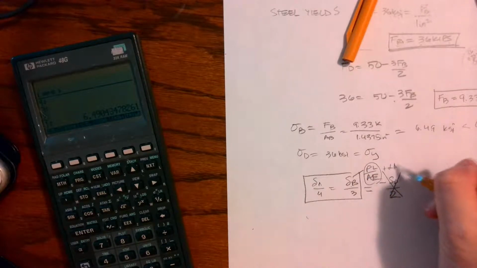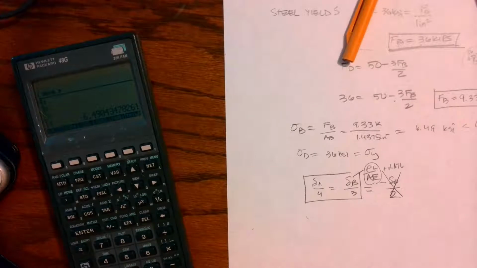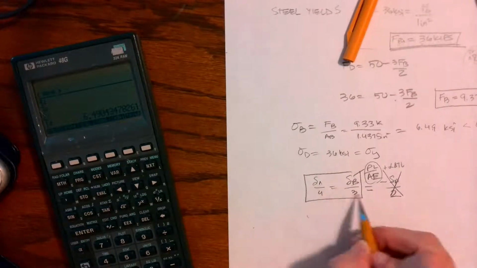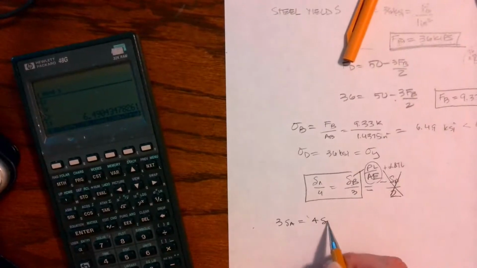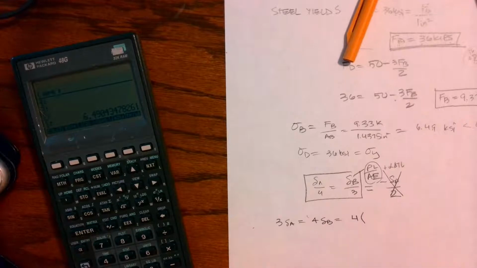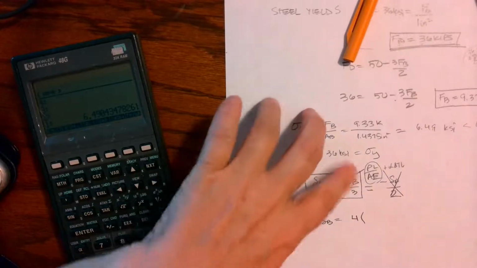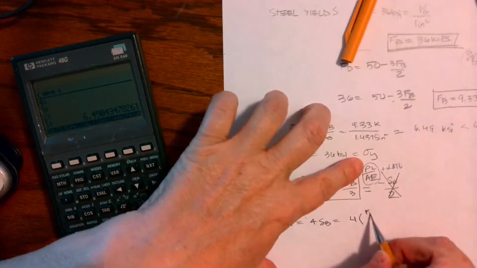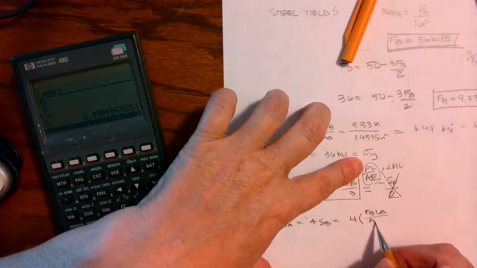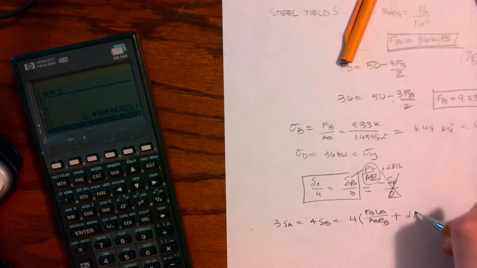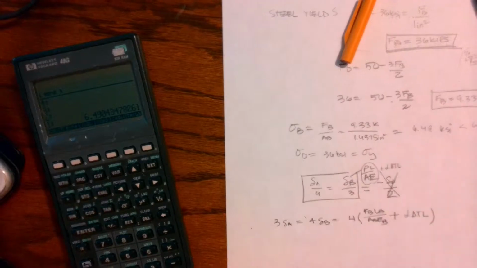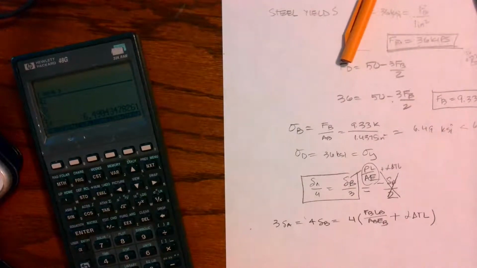But we have to remember we also had that temperature change. So when I look at delta A, we're going to move that 3 over. We have 4 times delta B equals 4 times, and now I need to get the force of B, length of B, area of B, E of B, plus alpha delta T L. We need to have all of those things in here.